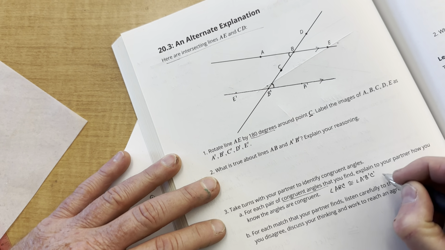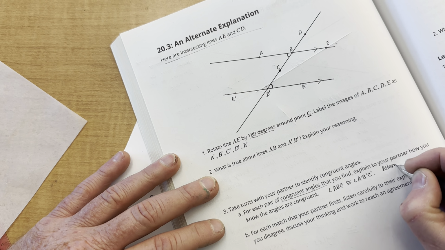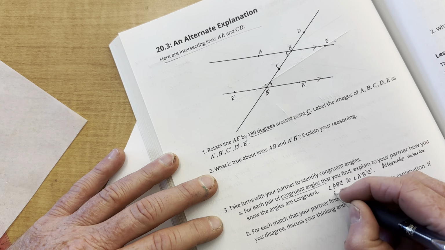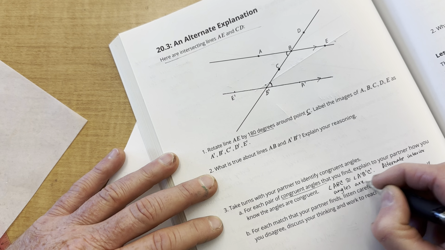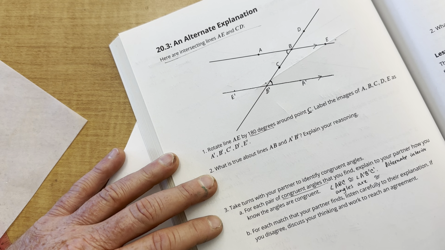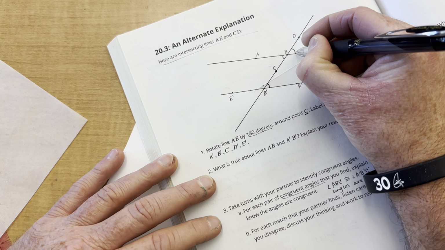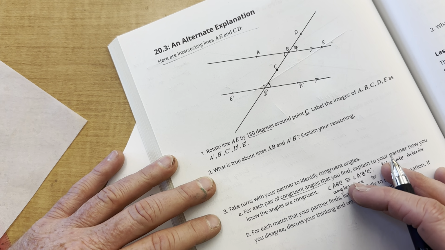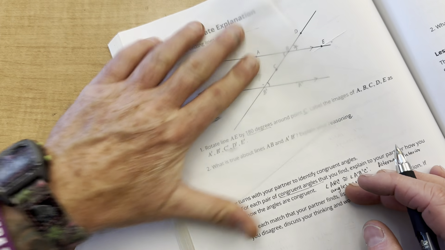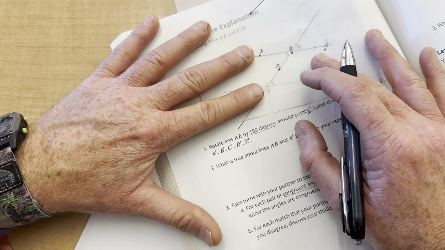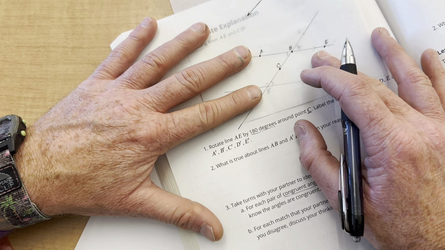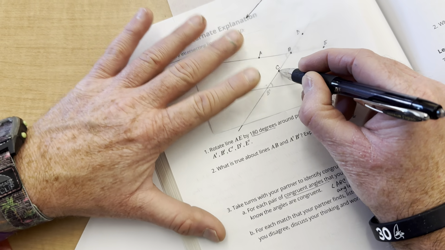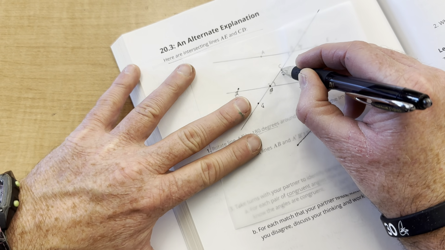Explain. Alternate interior angles are congruent. How about angle DBE? There's a 180.